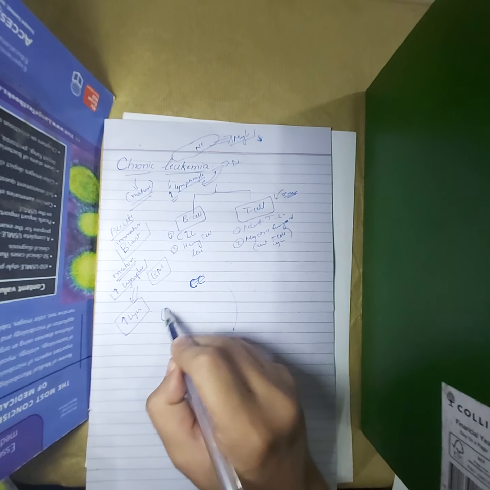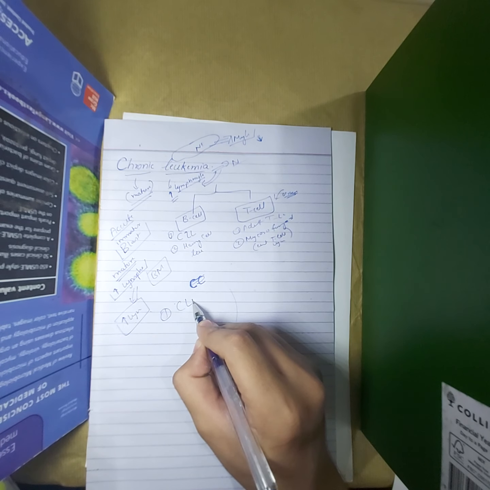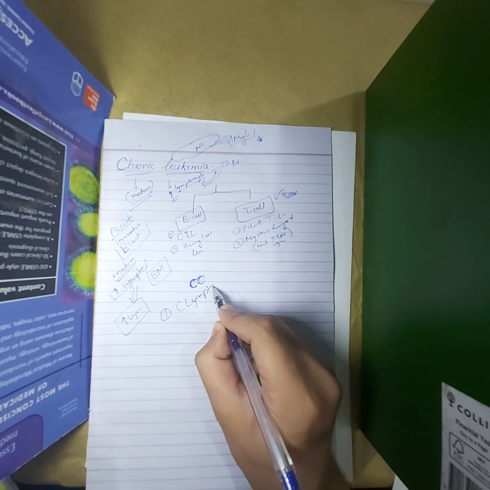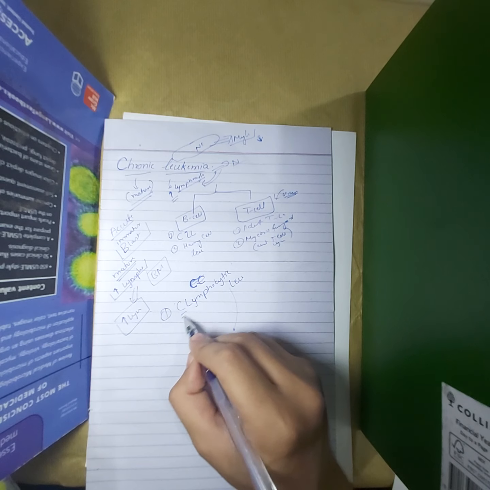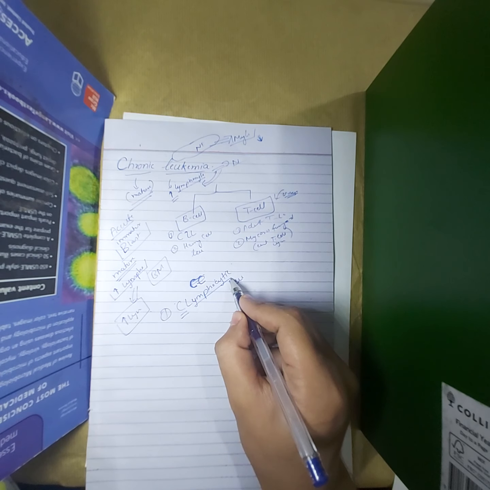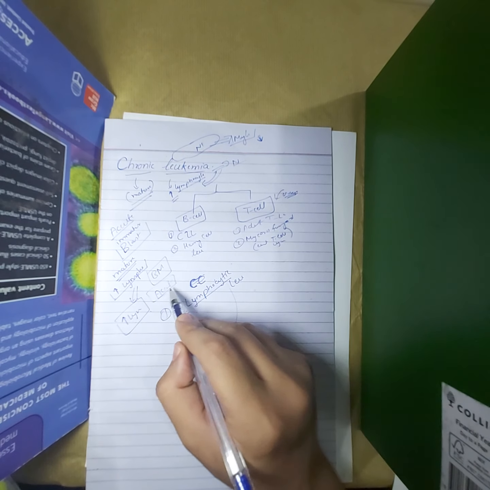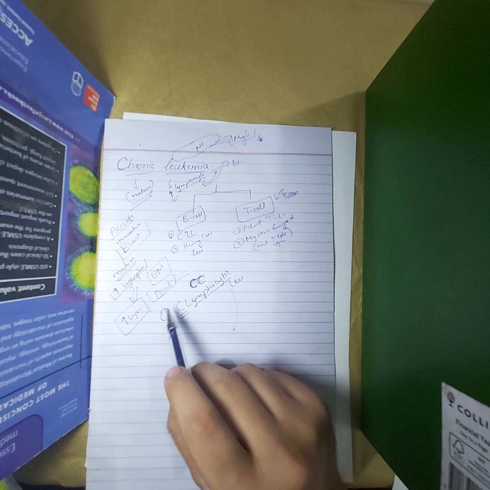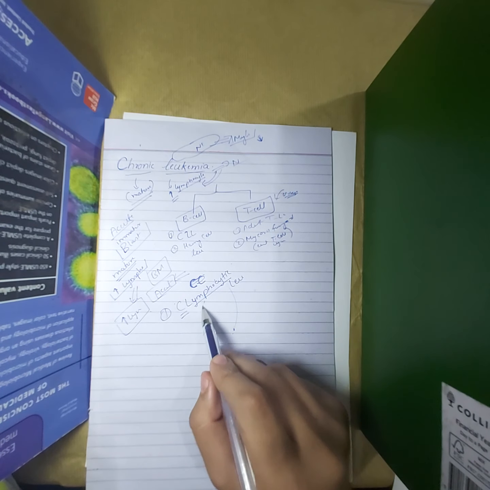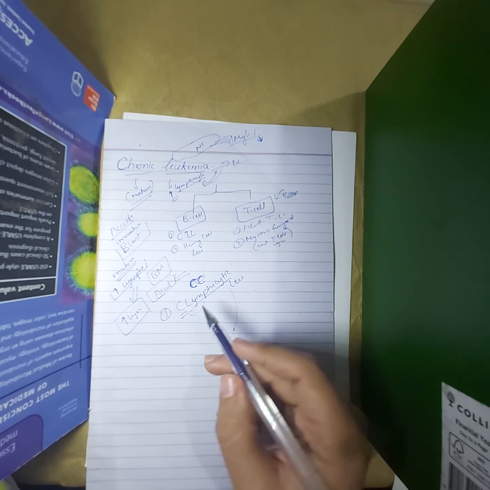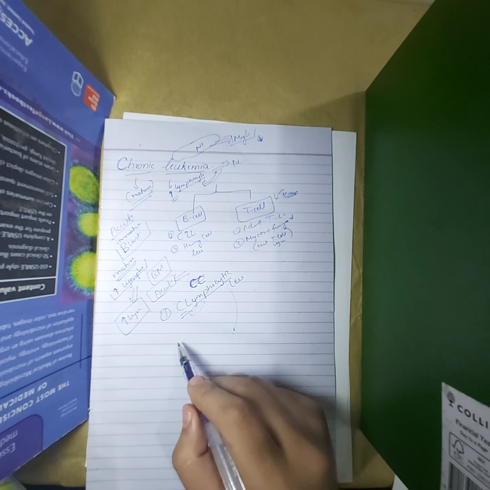I will start with chronic lymphocytic leukemia. As I've told you, this is chronic, so there will be lymphocytic, not lymphoblastic, as that is acute. Acute leukemia gives an acute presentation, while chronic lymphocytic leukemia gives a chronic presentation. What does chronic presentation mean? Mature lymphocytes will rise.